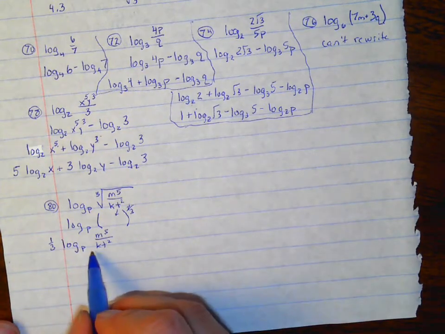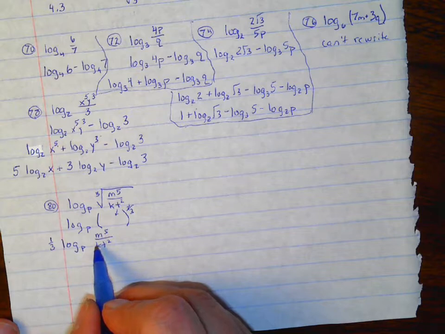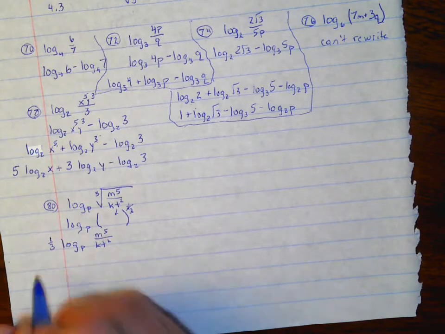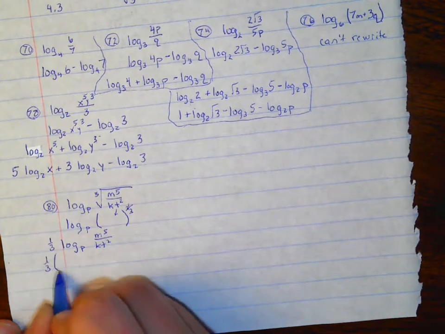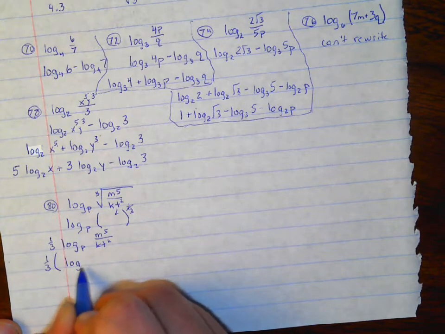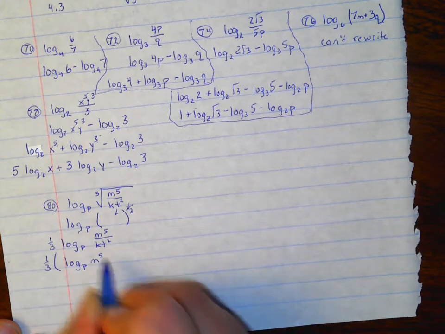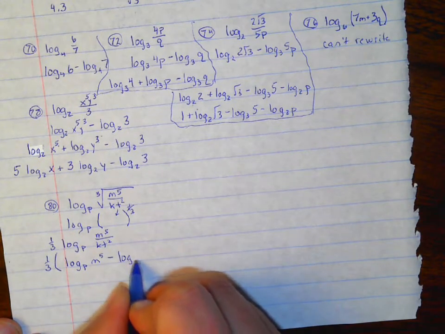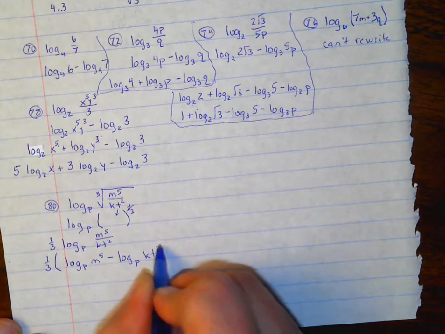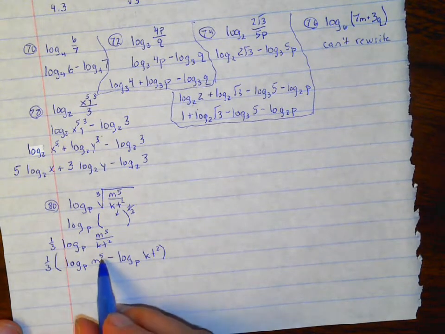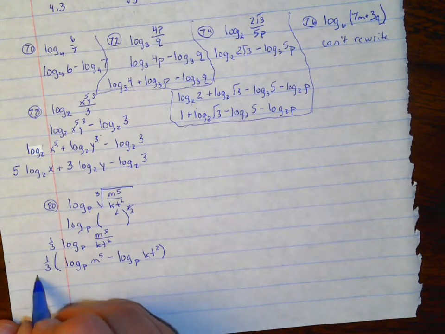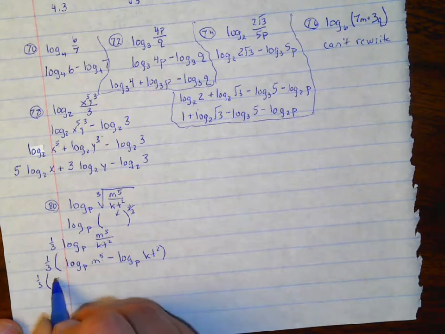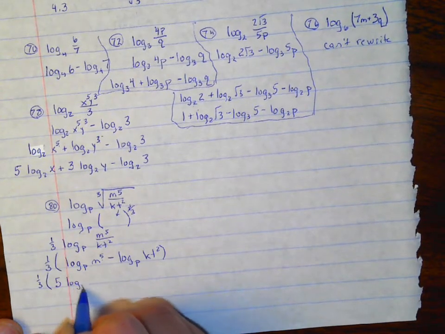Okay, I'm then going to use the quotient rule here. So I have the 1/3 out front, and then we separate this into log base p of m to the 5th. Dividing is subtraction, minus log base p of kt squared. Okay, the 5 I can bring out front here. So it's going to be 5 log base p of m.